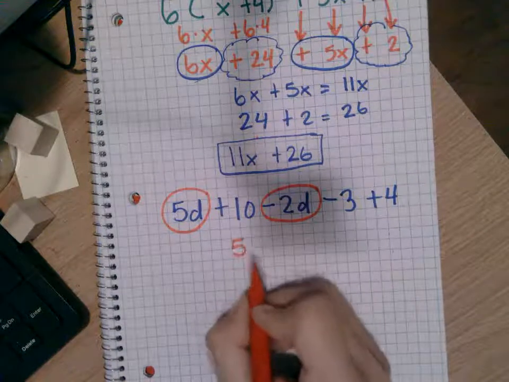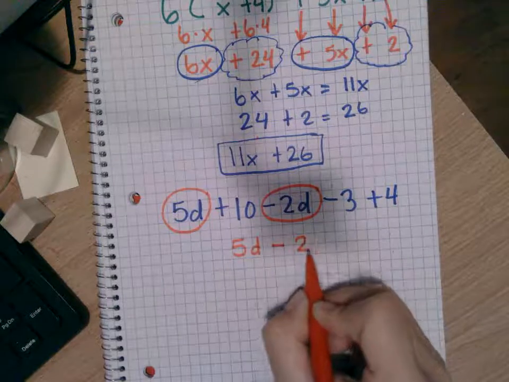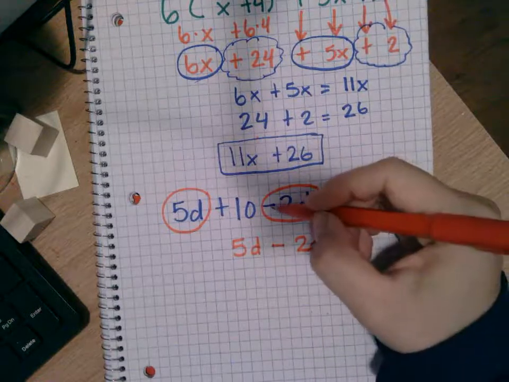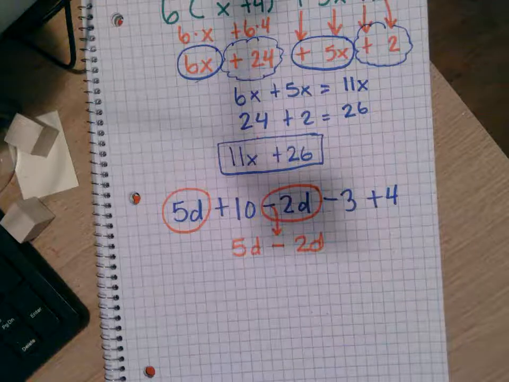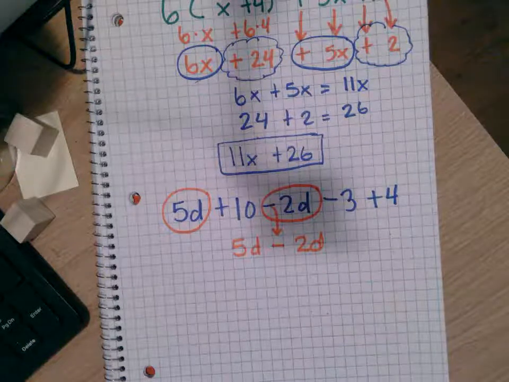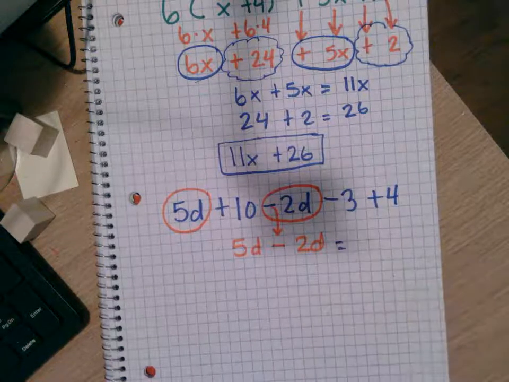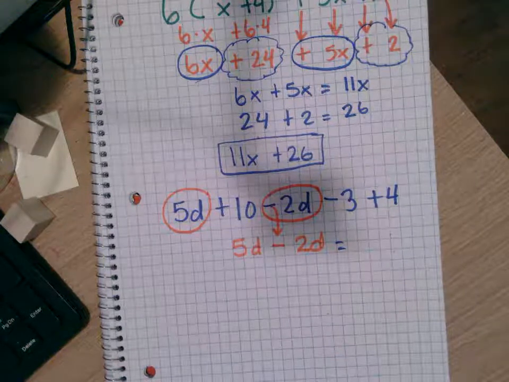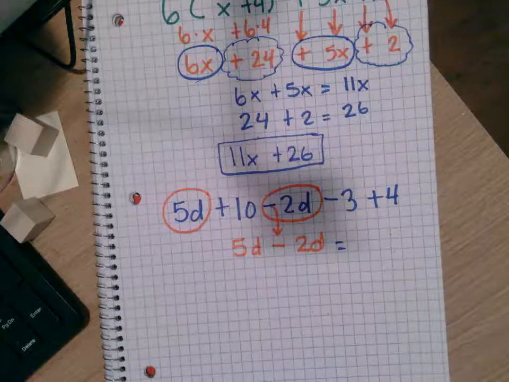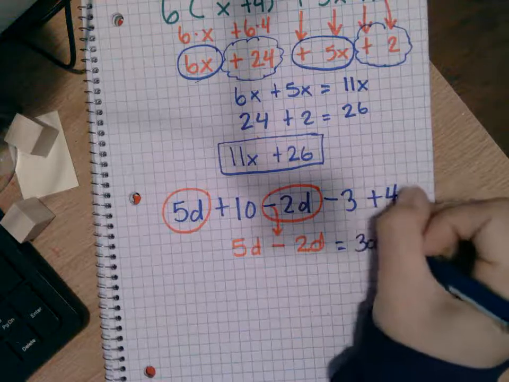So we have 5D minus 2D. Where did I get that minus? Right there. So do not ignore it. It makes a huge difference in your answer. So what's 5 dogs minus 2 dogs? 3 dogs. Awesome.